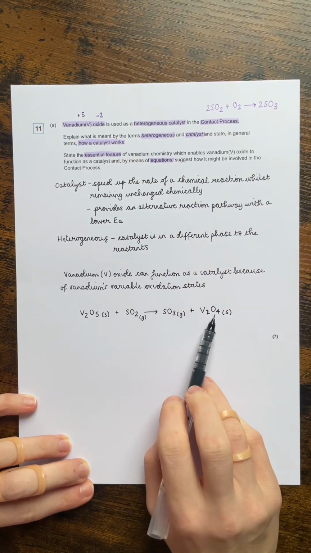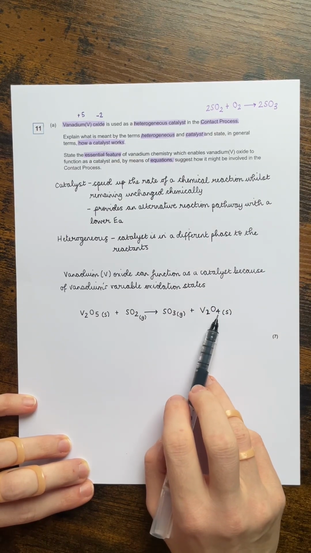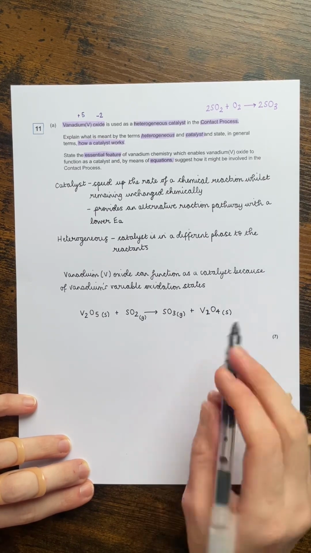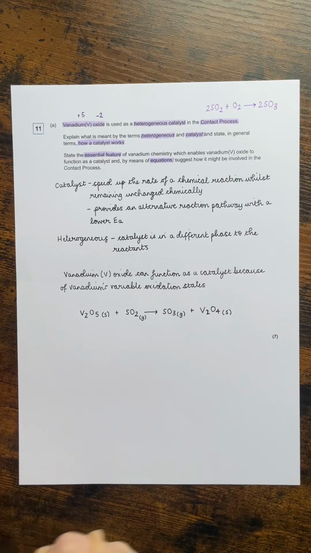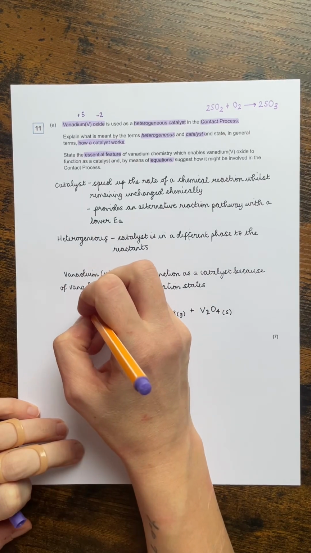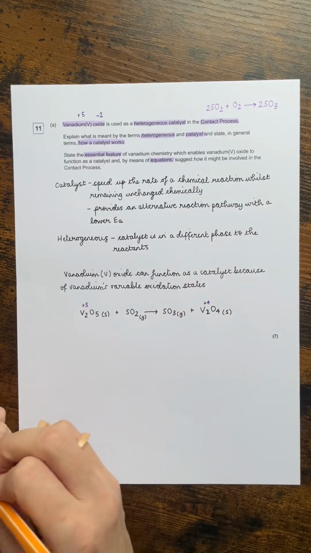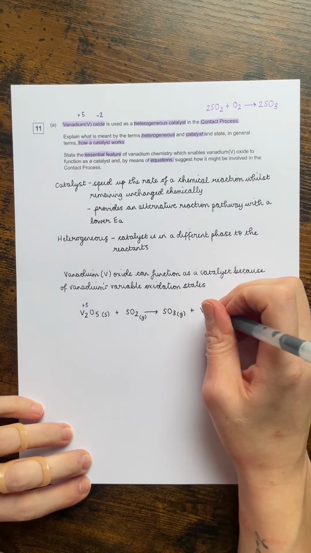So here each oxygen is -2, which is -8, so the 2 vanadiums need to be +8, so each of them will be +4. So I'll pop those on here as well so we can see what's going on with the oxidation states.